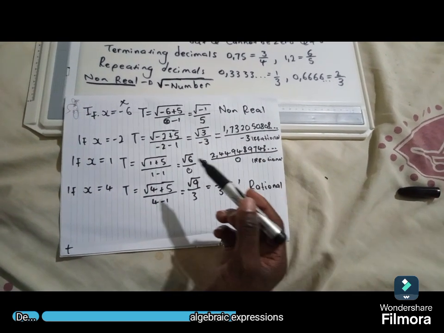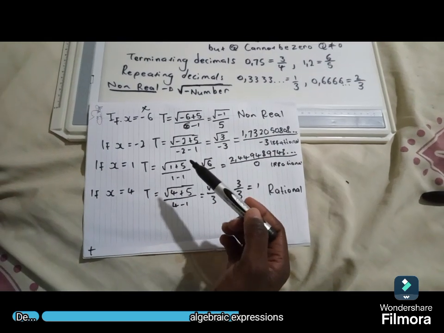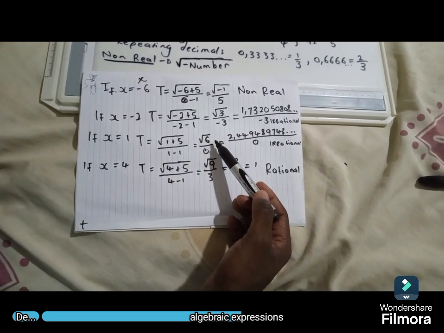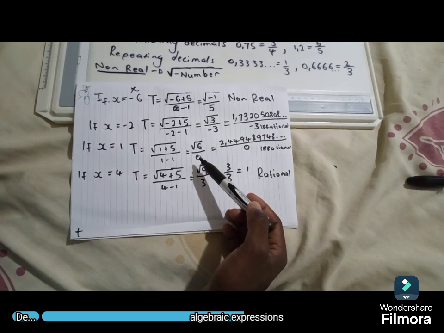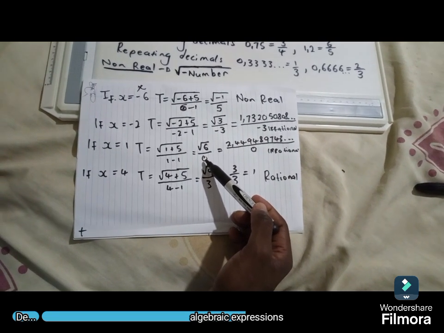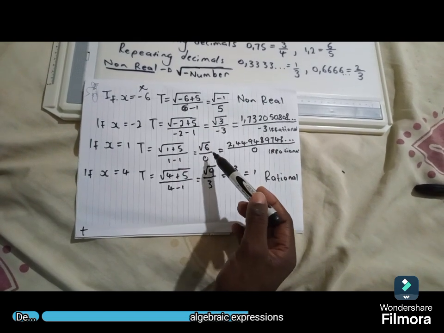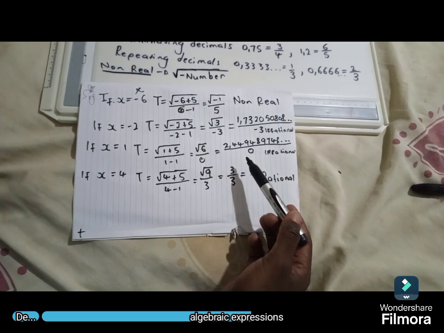irrational. Going ahead and inputting 1 into our given equation, we have 1 plus 5 under the square root, which gives us square root of 6. We have 1 minus 1 at the bottom. You have 0. So because we have 0 here, this number is going to be undefined. Anything divided by 0 is undefined.